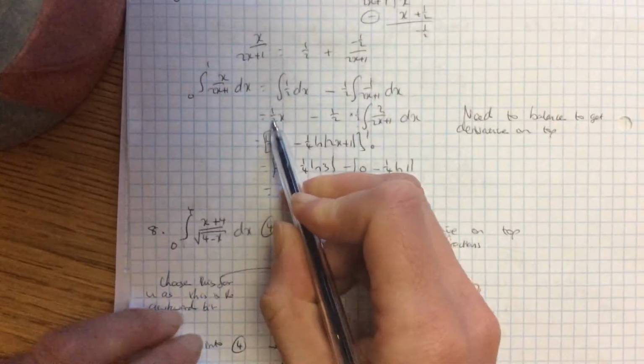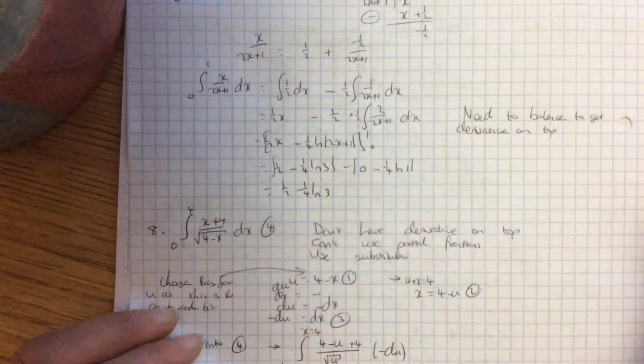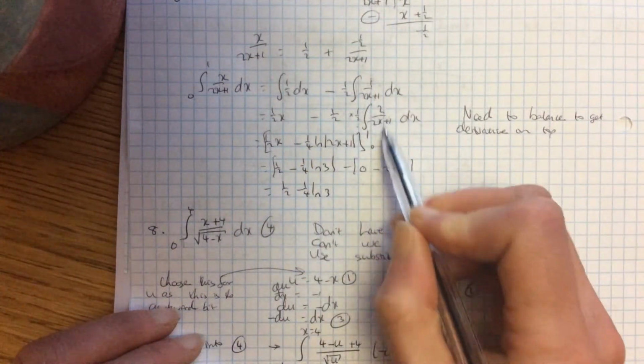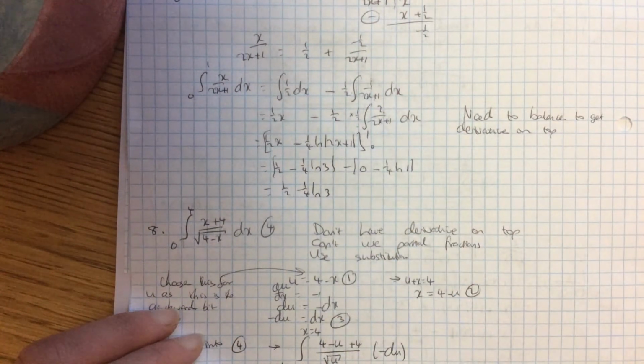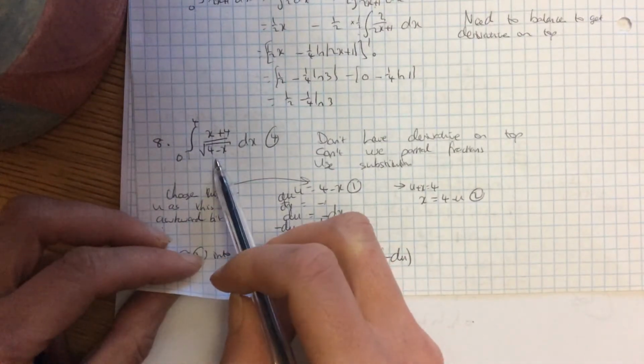That one just integrates up to half x. This one's a quarter, and log the bottom line. And remember the derivative disappears. Put in your 1 and put in your 0. Okay, number 8. All right.